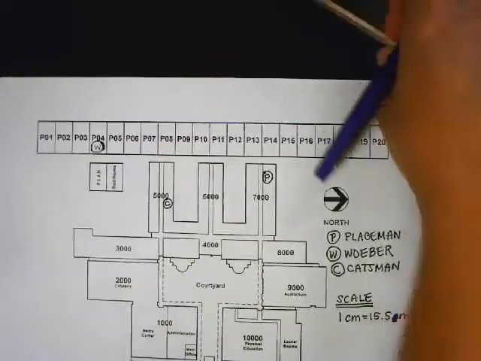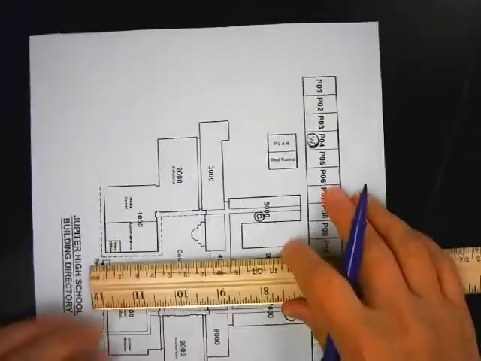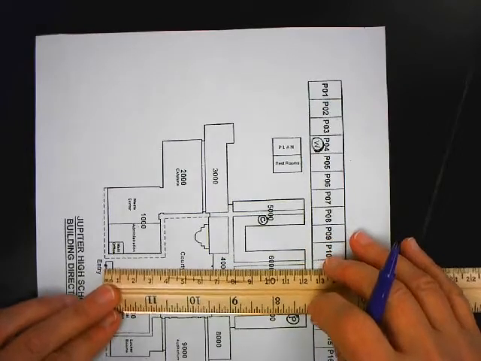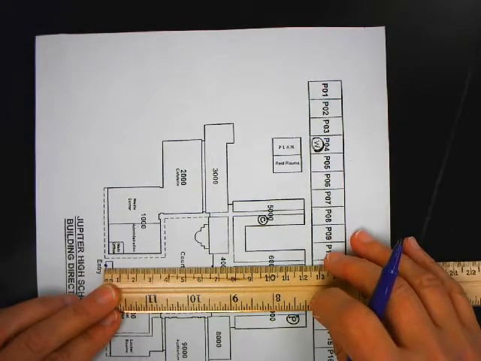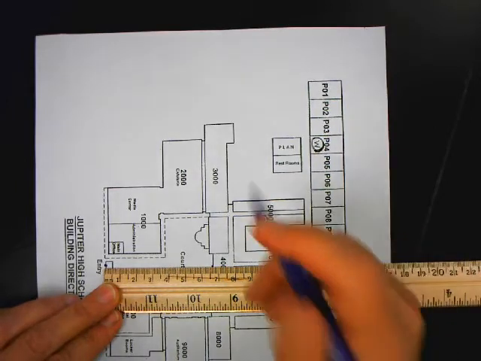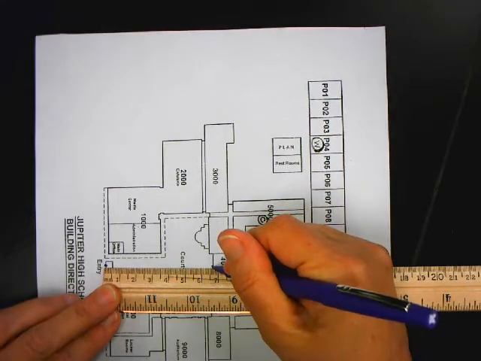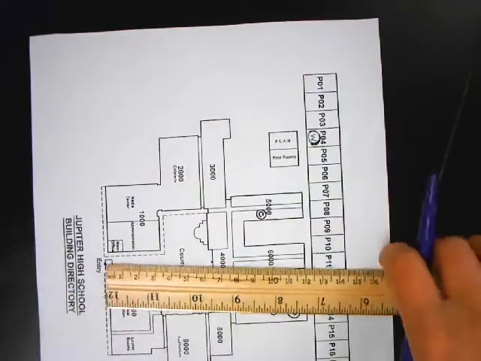You take your ruler and measure. If I line it up, it looks to be about 6.6 or 6.7 centimeters.